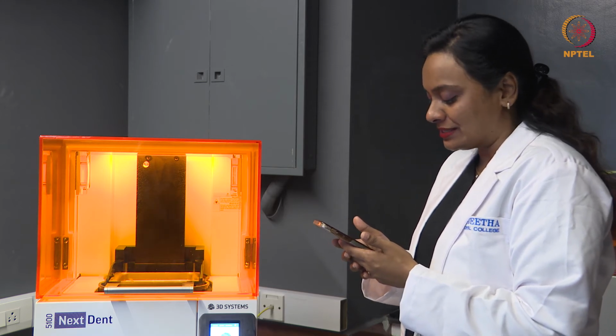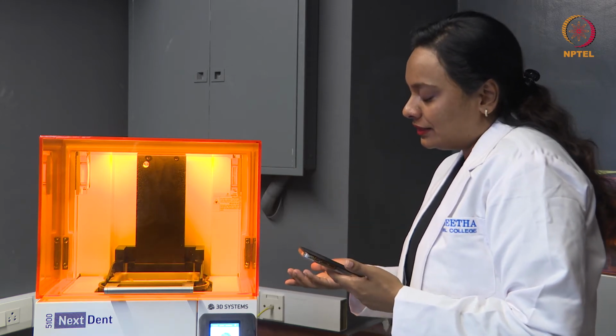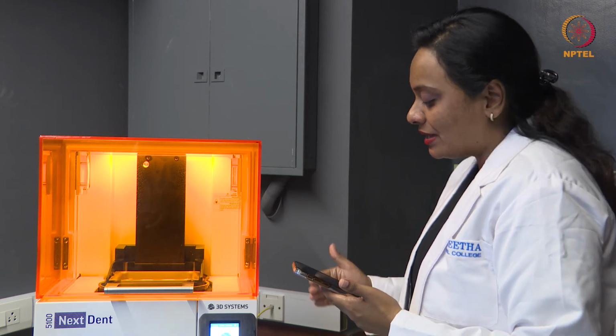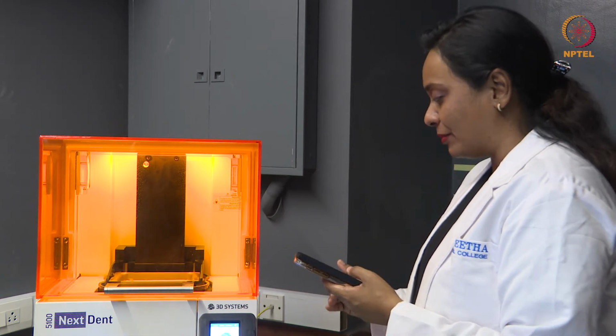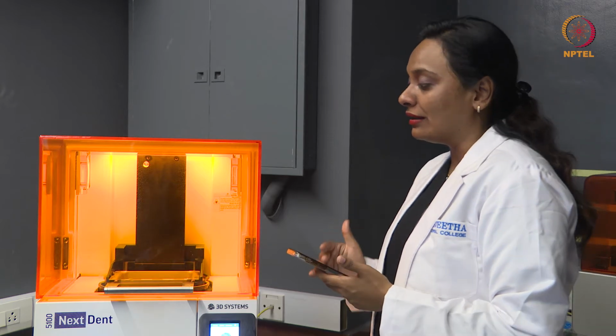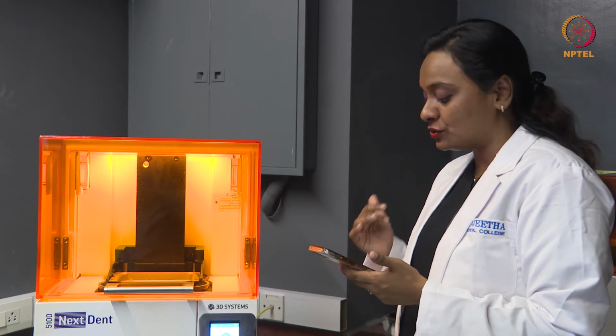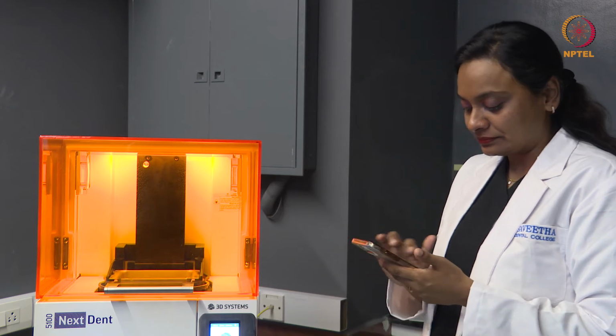Here you can see that in the DLP technology, the printing happens in less than 25 minutes, whereas the same guide would have taken a minimum of 3 hours 15 minutes with the SLA technology.